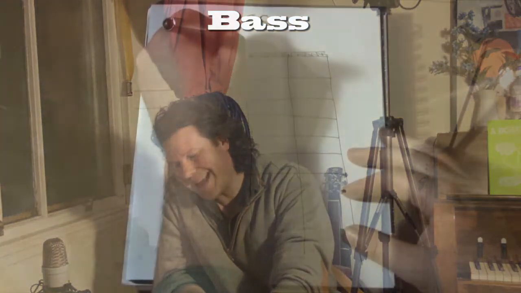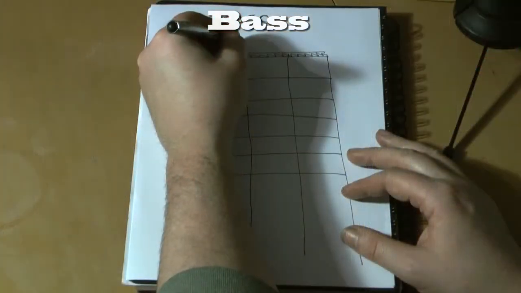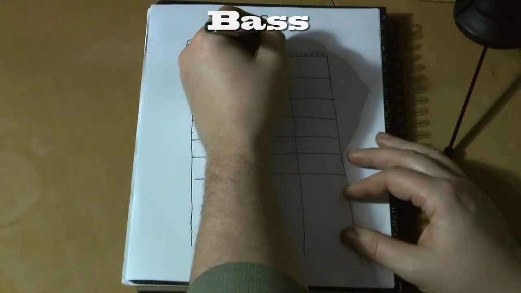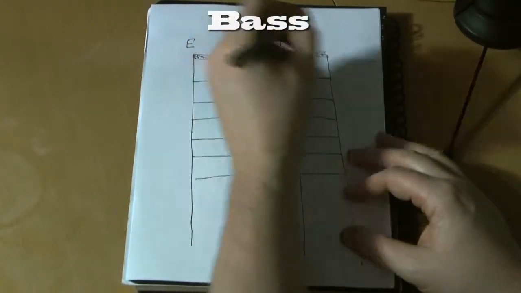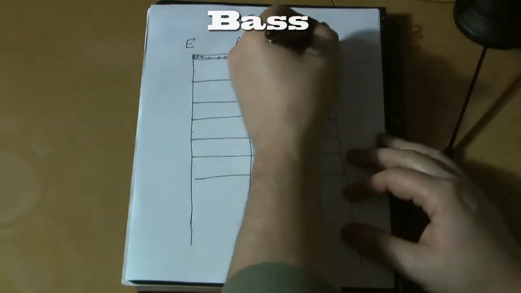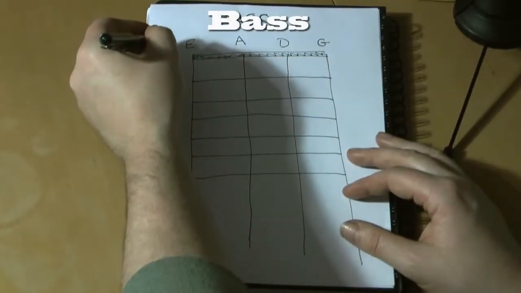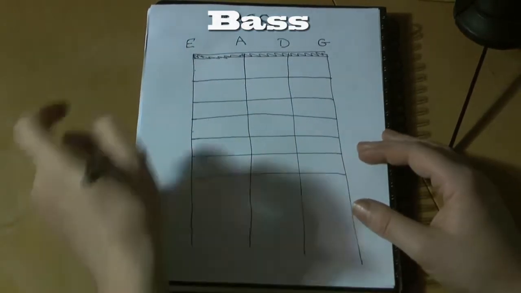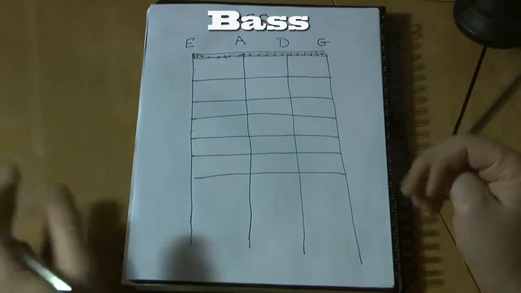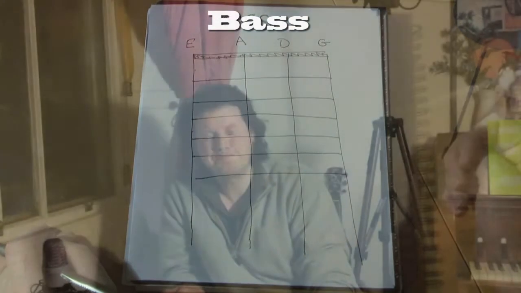The next one is A, the next one is D, and finally our G string. If you've got a 5-string bass with a B, just map in an extra string, do 5 strings, and put in the information that you do know.